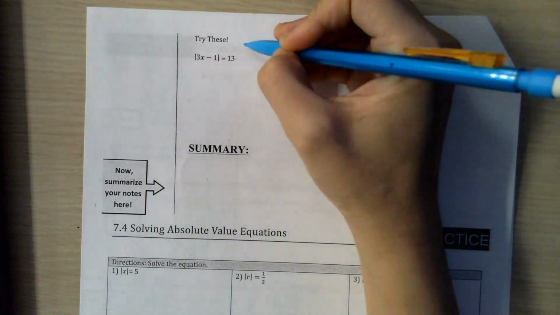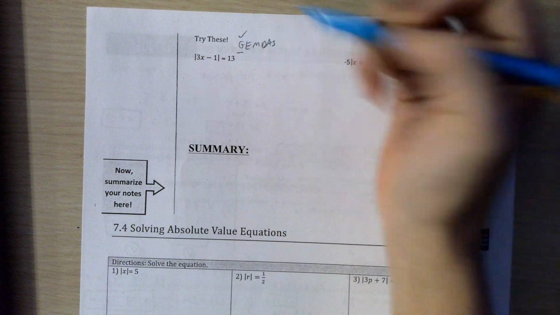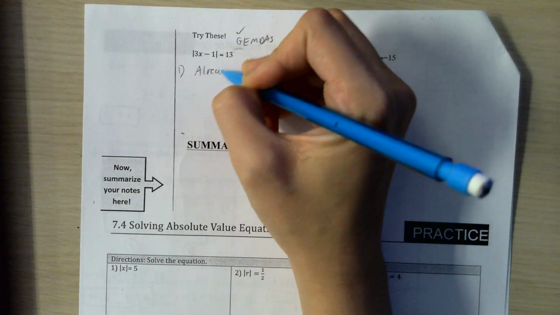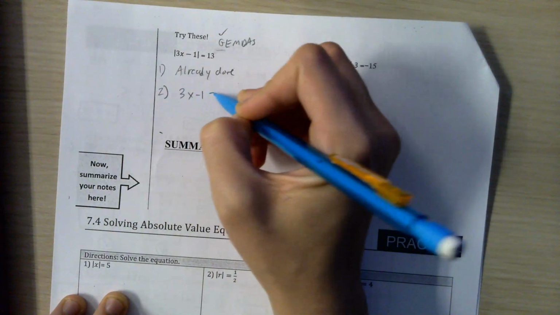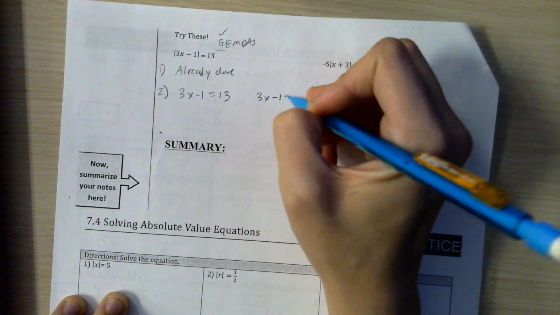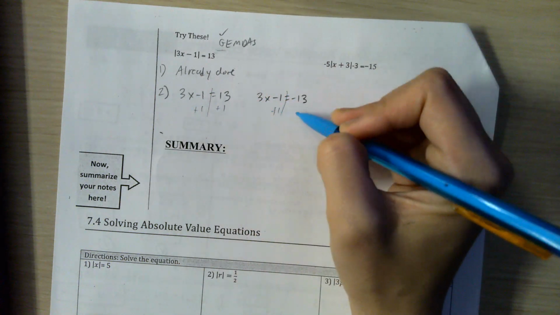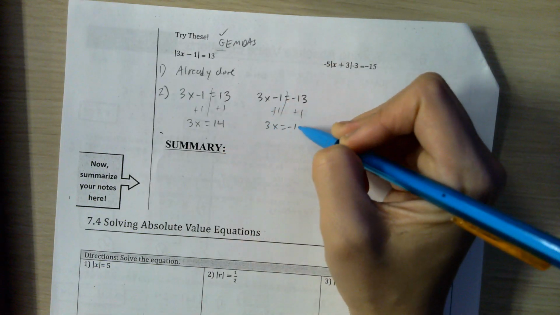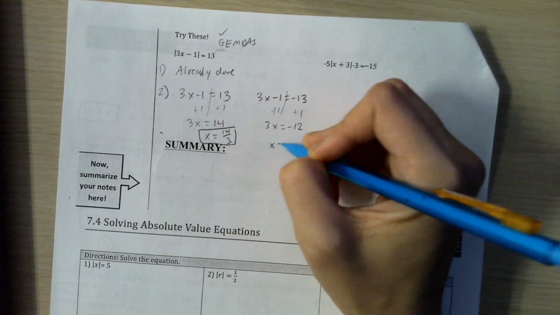Okay, so for this one, we have our GEMDAS, right? Just to keep track, this one we just have a grouping symbol, that's all. So we don't have to do any special step, like step one is already completed. Already done, right? Okay, so the second step is 3x minus 1 equals 13 and 3x minus 1 equals negative 13. We add 1 to both of these. We get 3x equals 14, 3x equals negative 12. So we get x equals 14 over 3 and x equals negative 4.